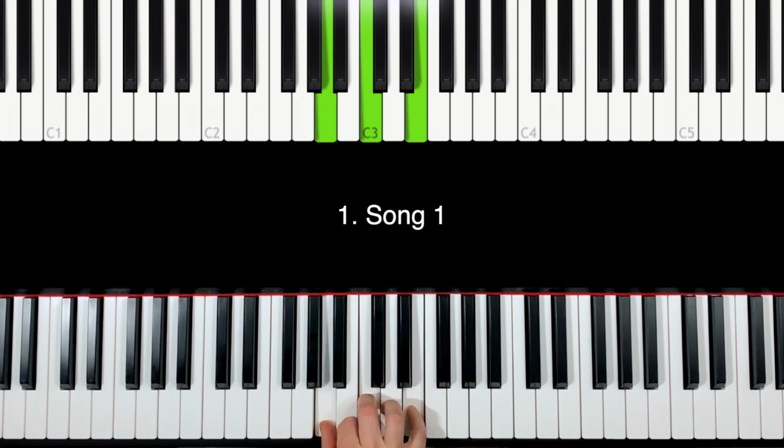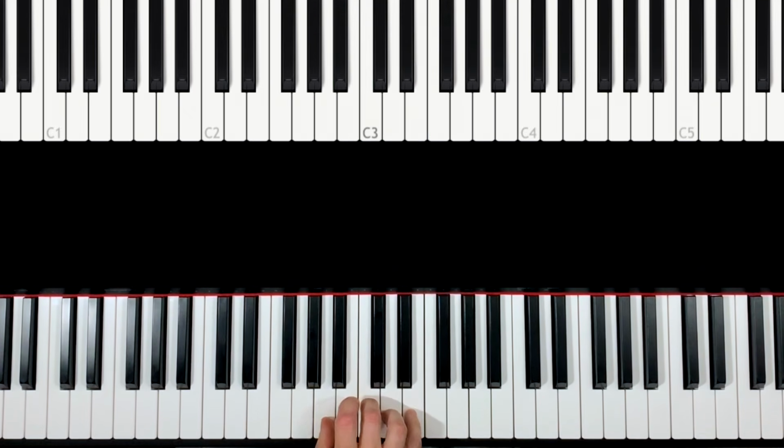And the task for you again now is just to practice and play and to repeat this A minor chord. So take your time, very slow, but very important that you play it very clean and nice, all notes together. Not like this.